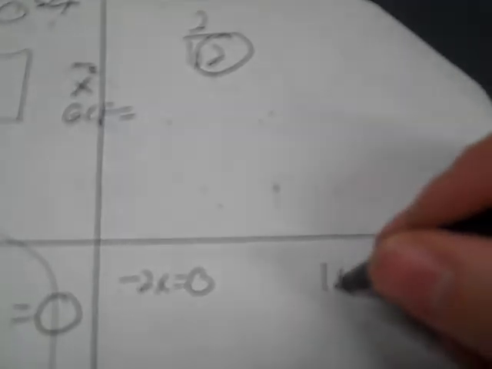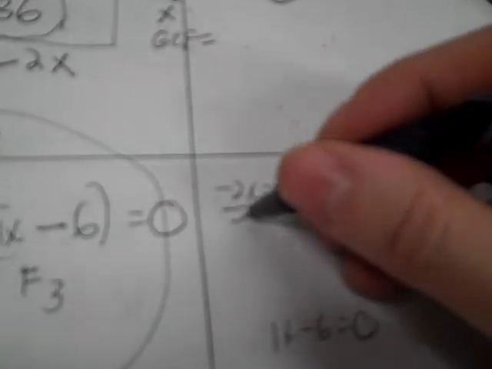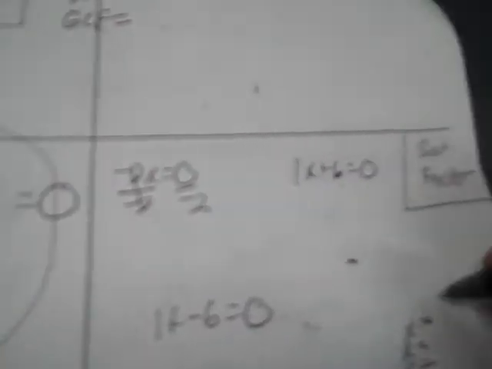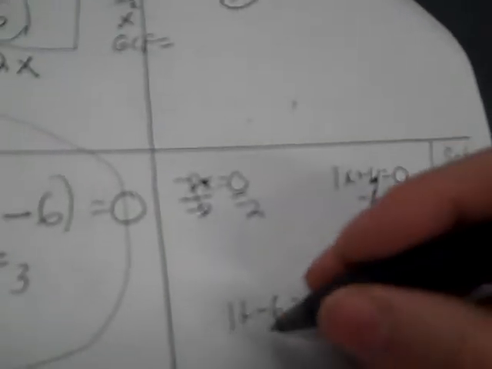So negative 2x could equal 0, 1x plus 6 could equal 0, 1x minus 6 could equal 0. So I'm going to divide by negative 2, and that's 0. Remember, don't add 2 there because it's negative 2 times x, so we divide. Subtract 6, I get negative 6. There's no point in dividing it by 1. And that's going to be 6. So those are your three solutions.